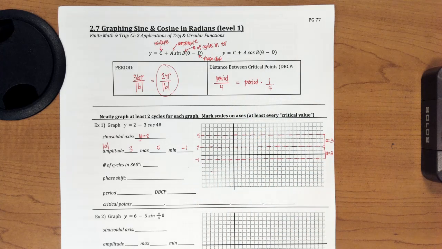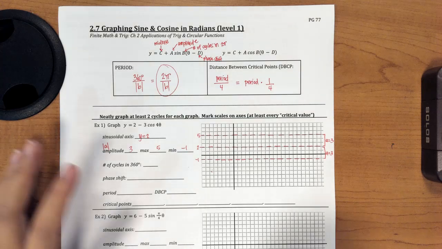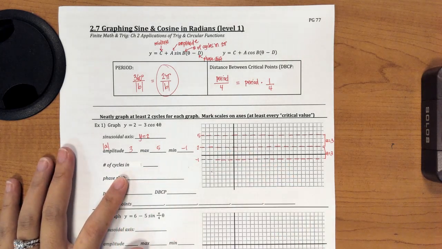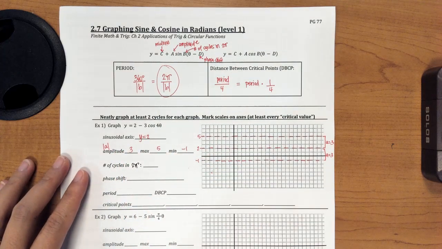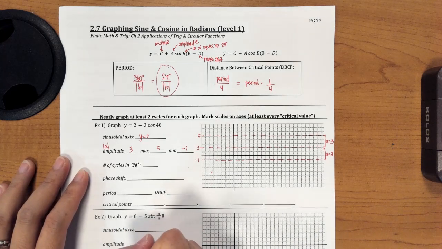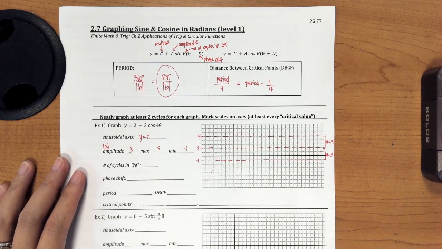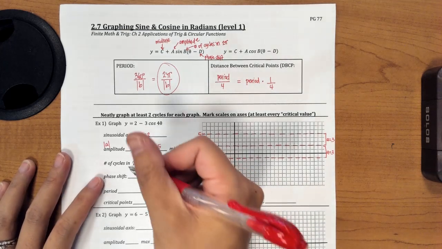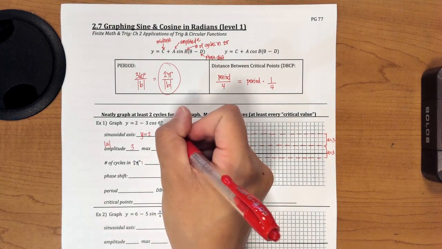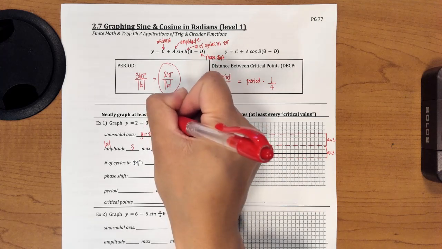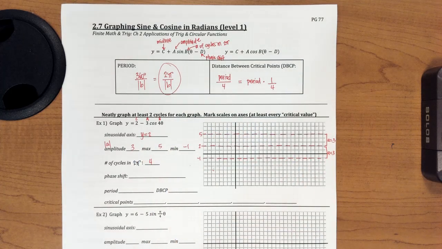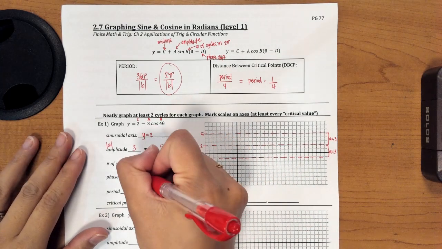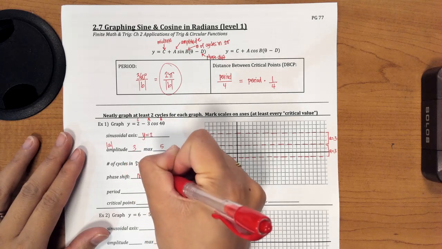Okay, number of cycles in 360. Oh, sorry guys, I meant to say 2 pi for every single one, and I did not change it. So can we change each of these? Okay, sorry about that. So number of cycles in 2 pi is still the B value. And here's A, this is C, so that's 4. Okay. And our phase shift, there is none. Or you could say 0.